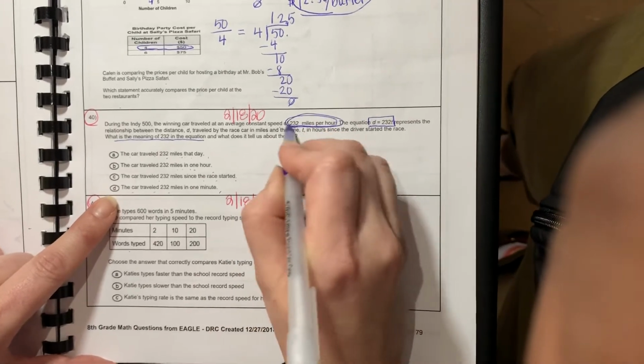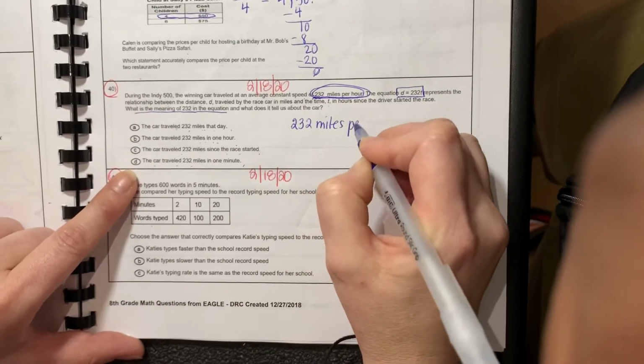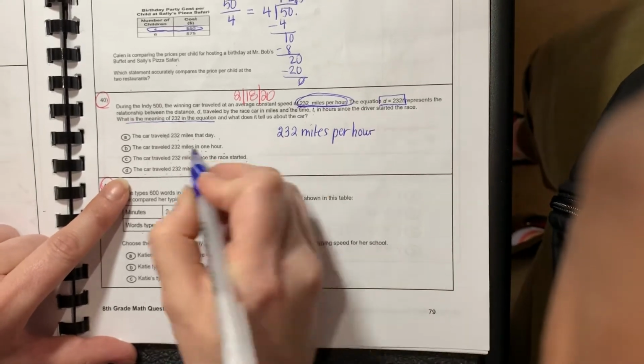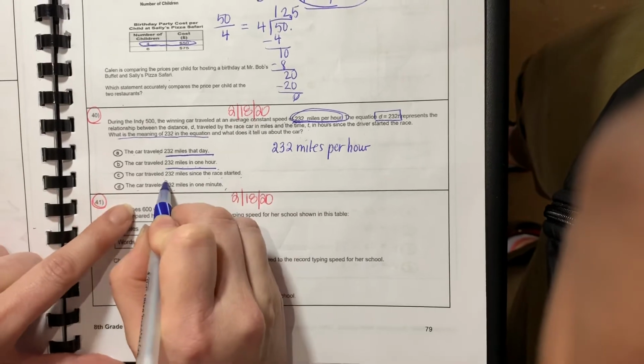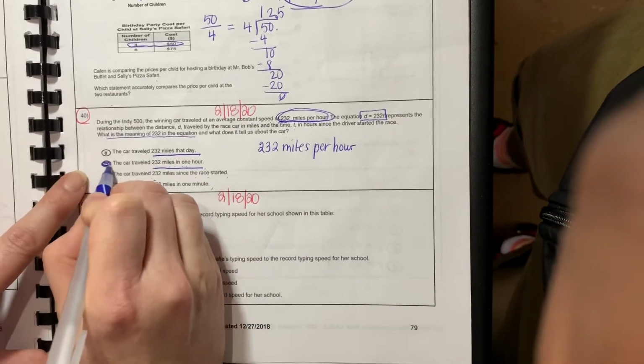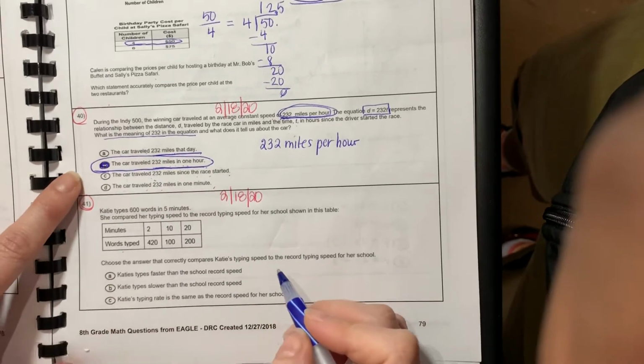Well, it says right here, 232 miles per hour. So is it per day? No. In 1 hour? Yes. So it should be B. Because it says per hour.